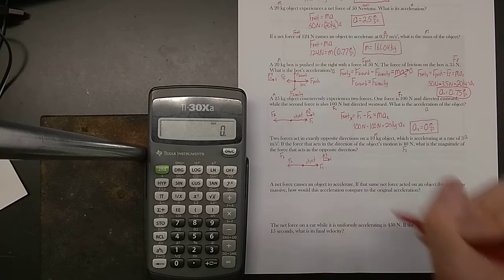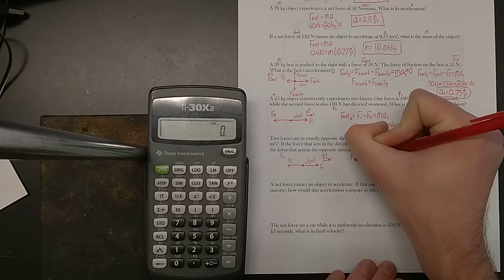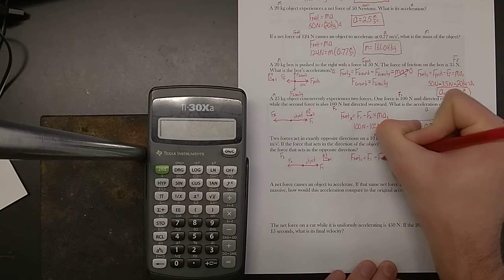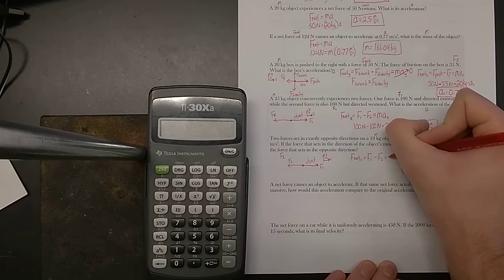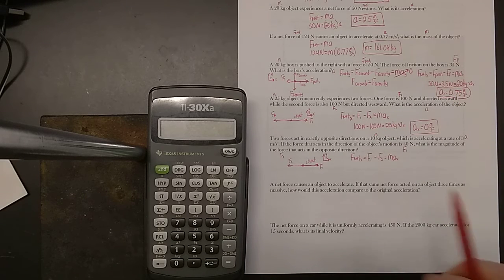I actually could imply the sizes of these forces before solving the problem, but I'm not going to in this case, so I'm not going to scale my diagram this time. Our net force equation in the x direction is, again, F1 minus F2 equals max.